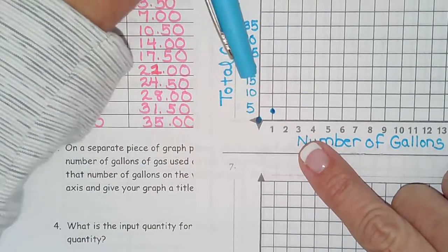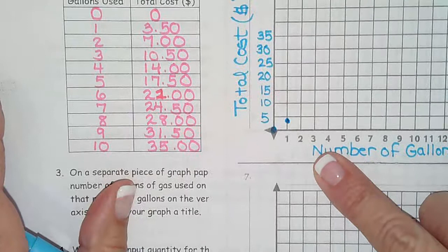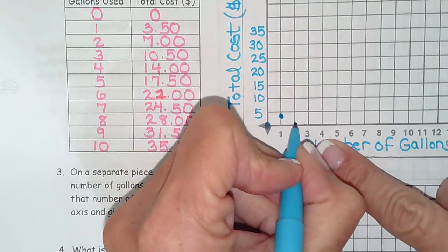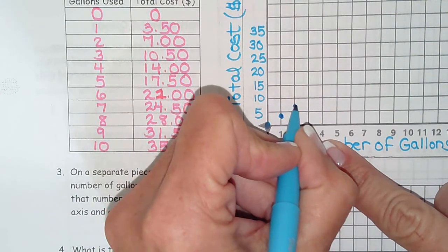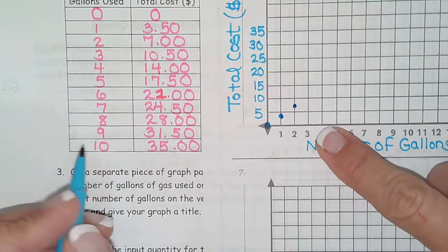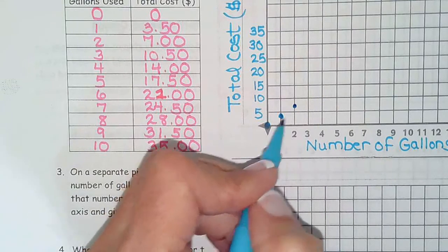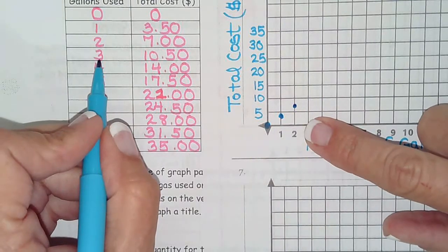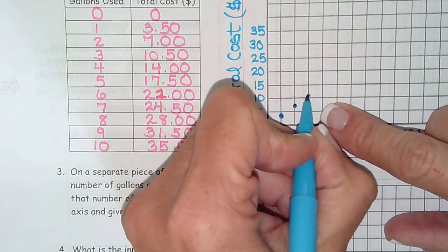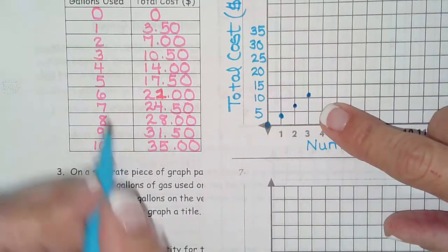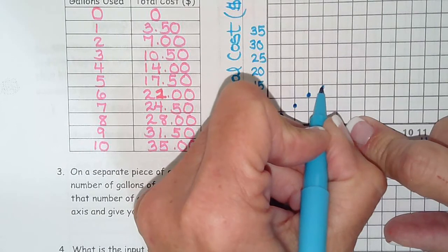Oh, let me move this down a little bit. 2 goes with 7, so 5 right in the middle would be 7.5, so not quite middle, just a little underneath. And you'll notice that this is going to be a straight line, so as you're graphing your points, just make sure they're lining up nicely. 3 goes with 10.50, so just barely above $10. 4 goes with 14, so just a little bit below 15.